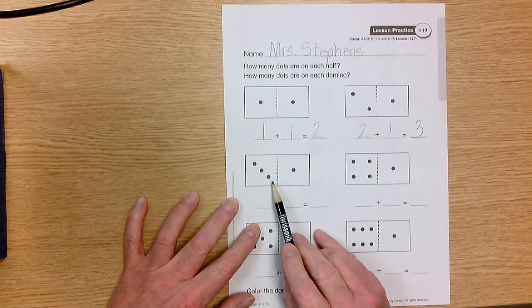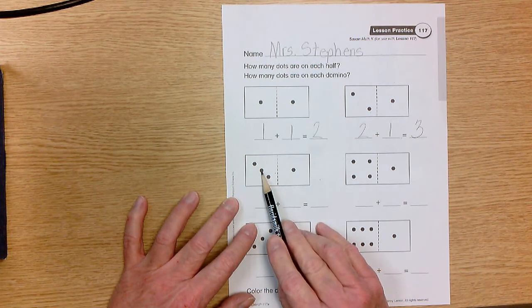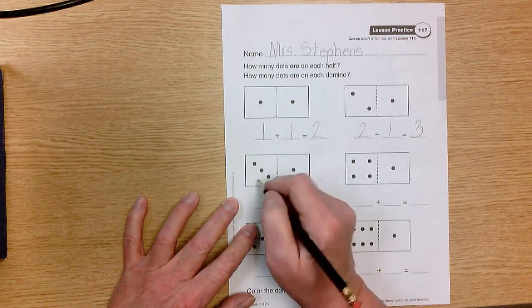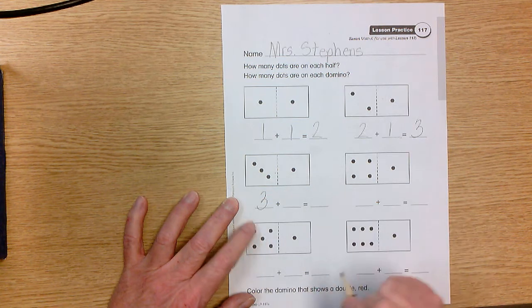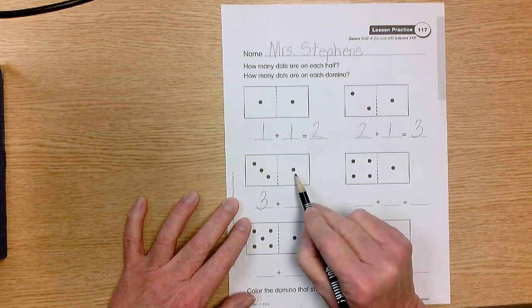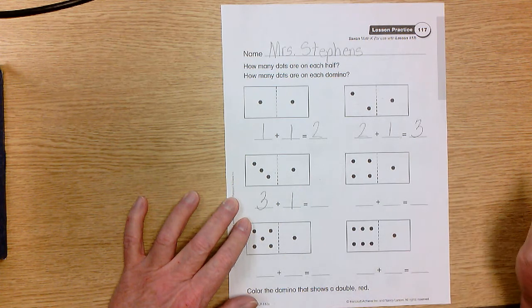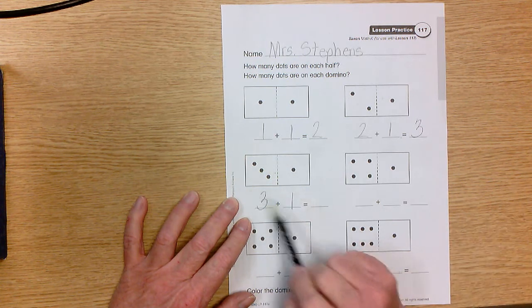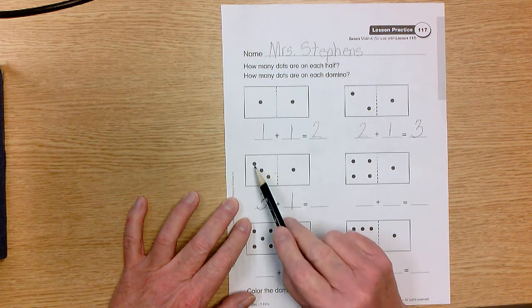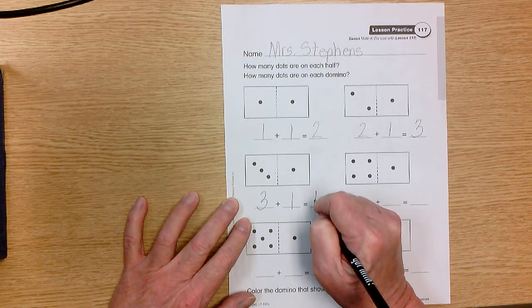Okay, now let's take a look at this domino. How many dots are on this side? 3. How many are on this side? 1. Be really careful not to make that 1 backwards because you know that's tricky. And now how many dots are on the whole domino? 1, 2, 3, 4.